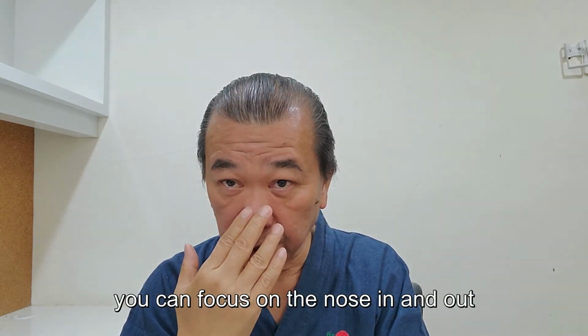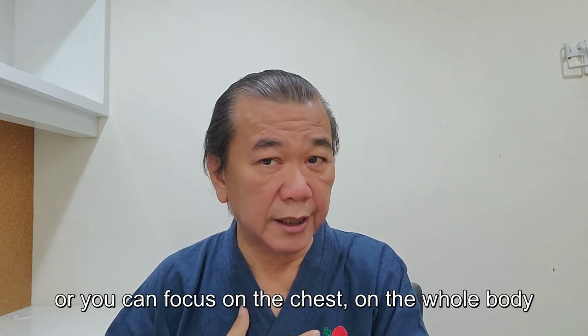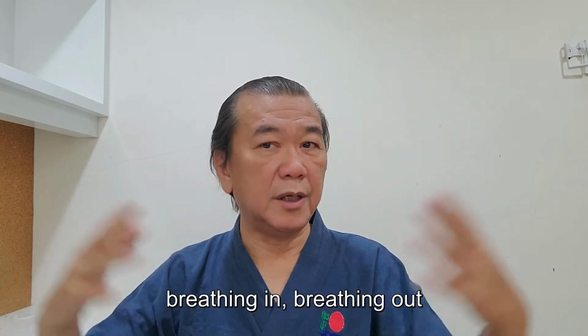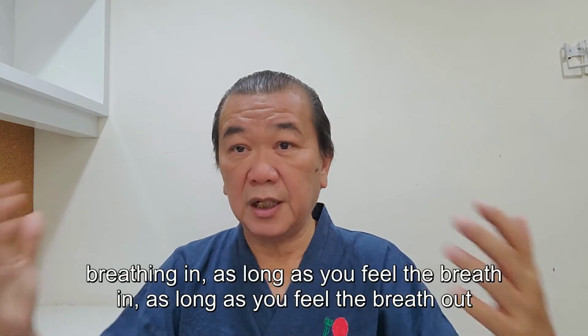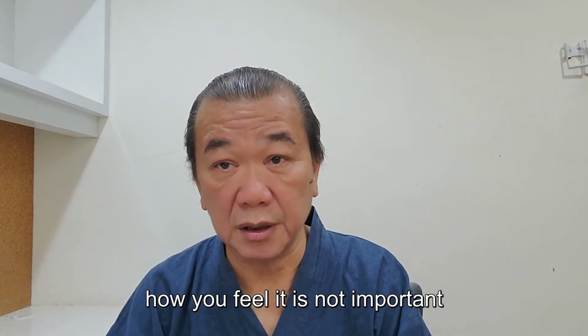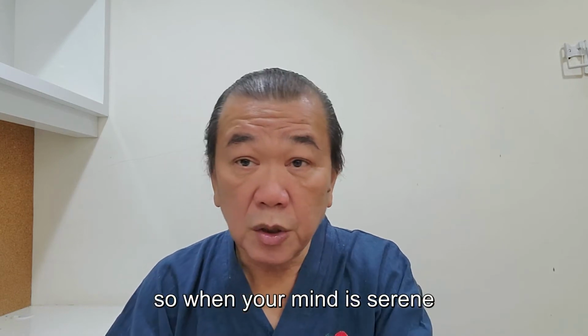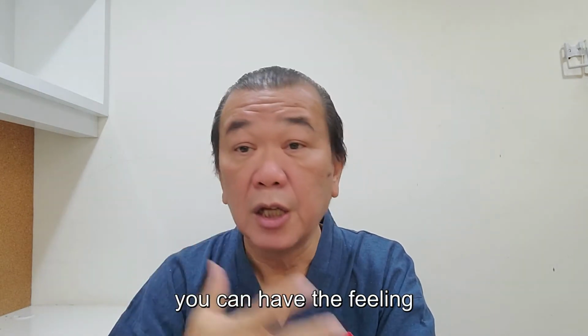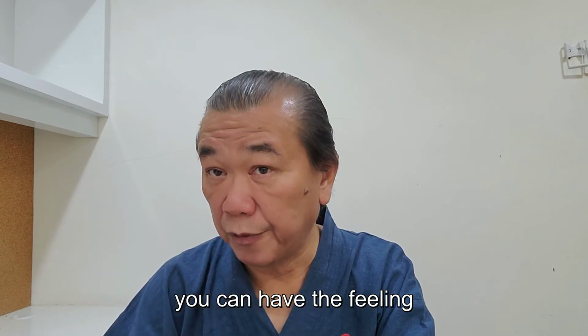You can focus on the nose, in and out, or you can focus on the chest, or you can focus on the whole body. Breathing in, breathing out, breathing in. As long as you feel the breath in, as long as you feel the breath out, how you feel it is not important. Okay, so when your mind is serene, you can have the feeling.